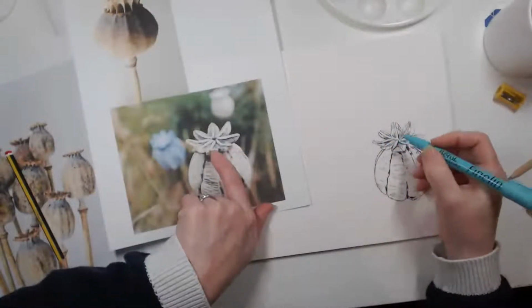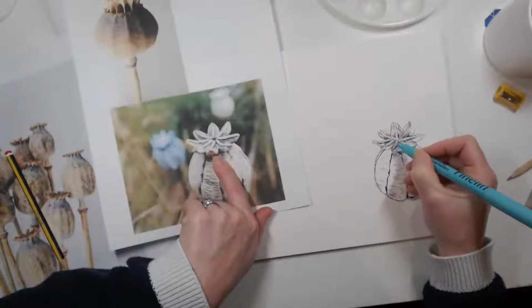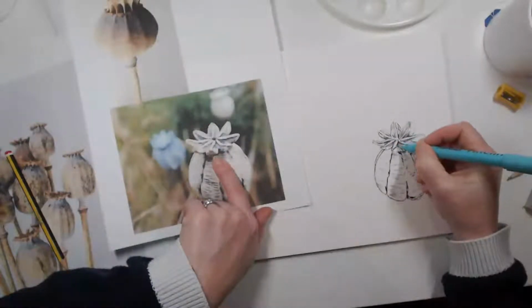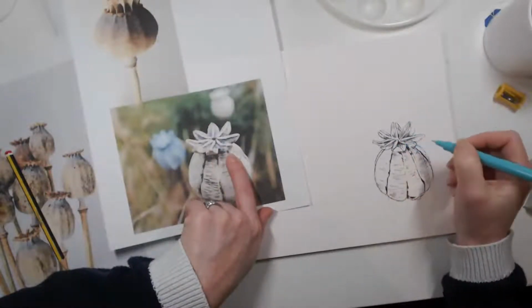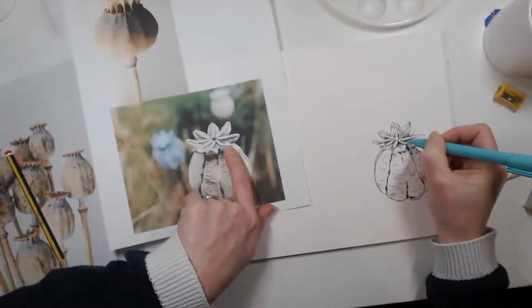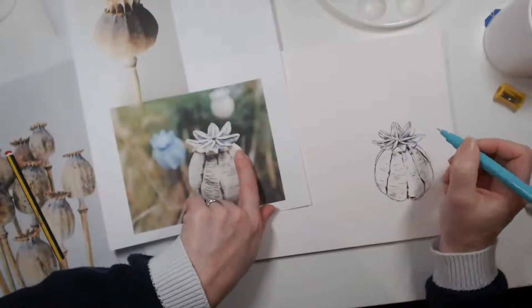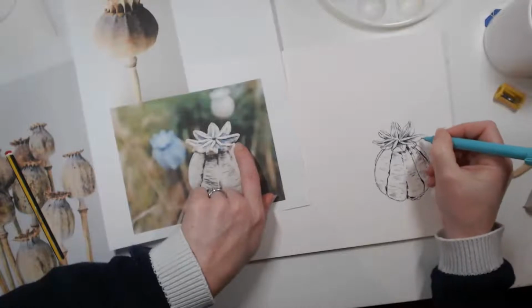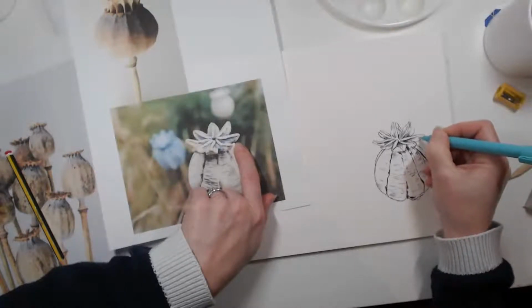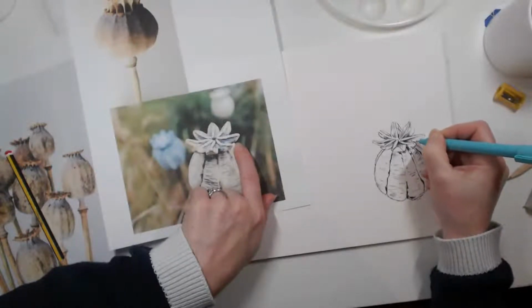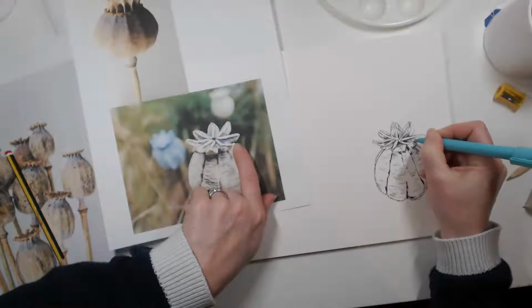So again, you can make some of those areas a little bit darker at the base, just to highlight that it's more dense in that area. You could also add some little dots, because it's almost like some of these bits are a bit dotty in places. And just build that up.